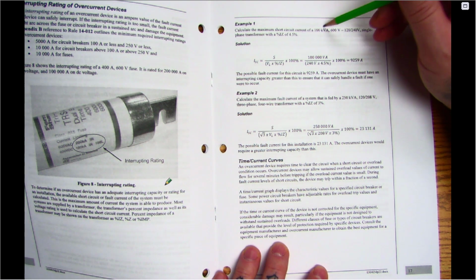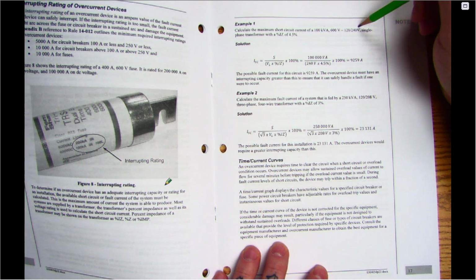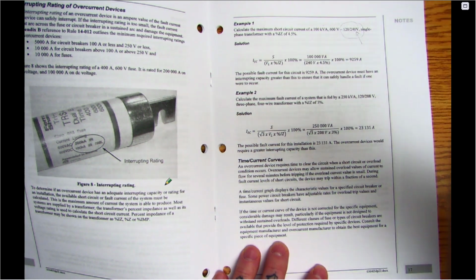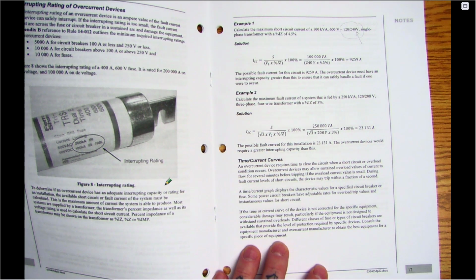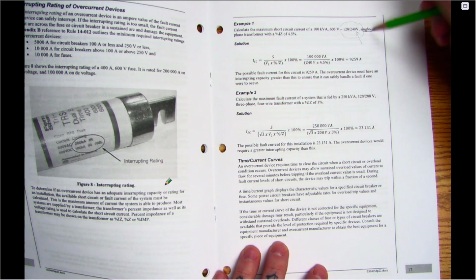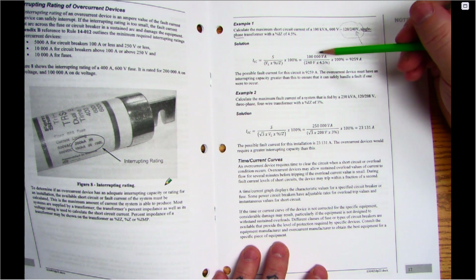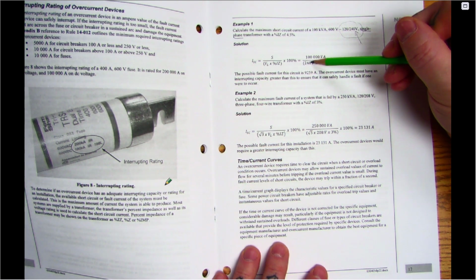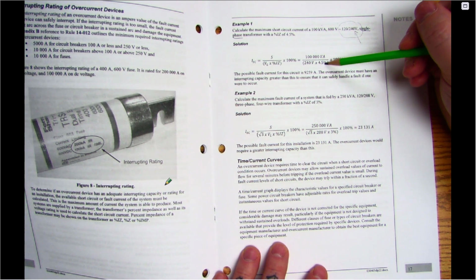So in this case, we've got a 100 kVA, 600 to 120/240 transformer. So we're going to use the secondary voltage, but we're going to use the maximum secondary voltage, that 240. Again, we don't have to use √3 because this is a single phase transformer. So basically what we're doing is using the S total formula. We're going VA divided by volts, which would give us our current. Then we multiply that by the percent.